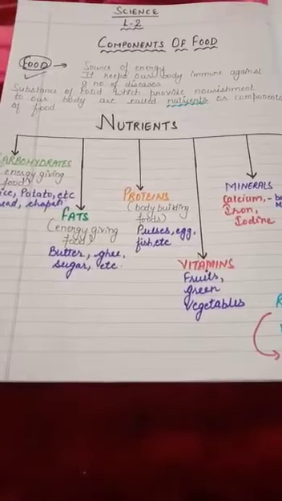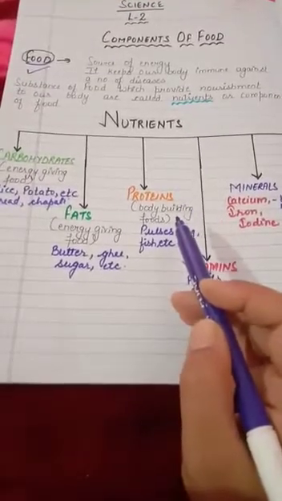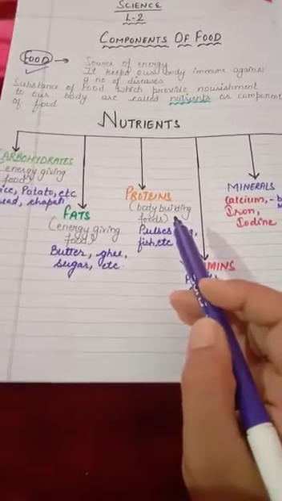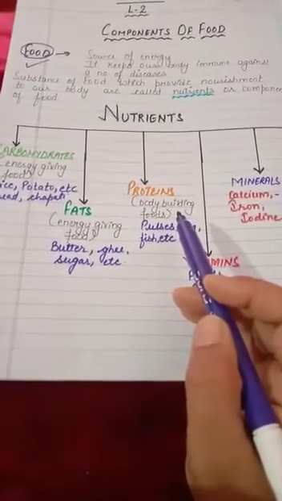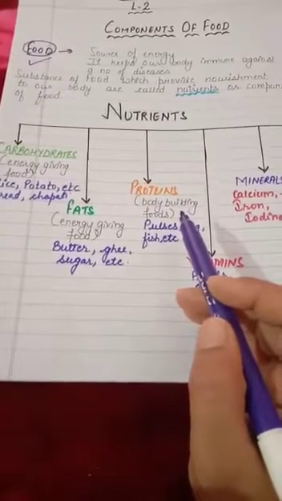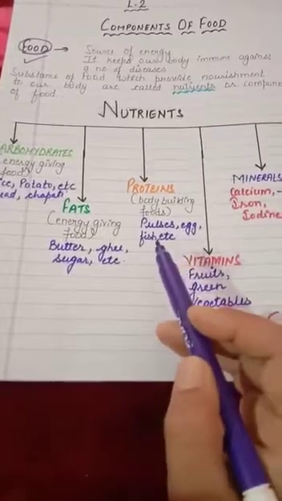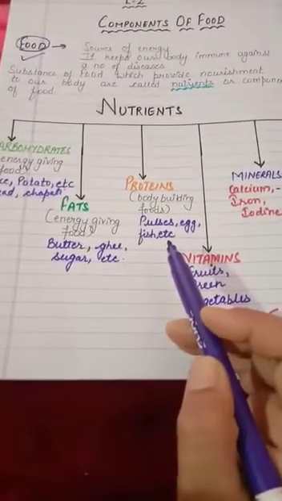Our next nutrients are proteins. Proteins are also known as bodybuilding foods because proteins help in growth and maintenance of our body. And the sources of proteins are pulses, egg, fish, etc.